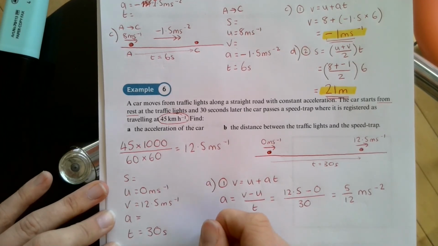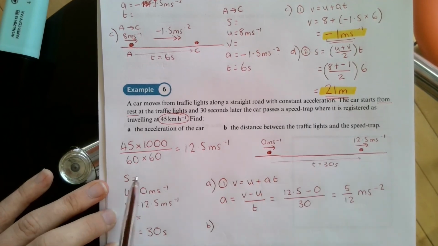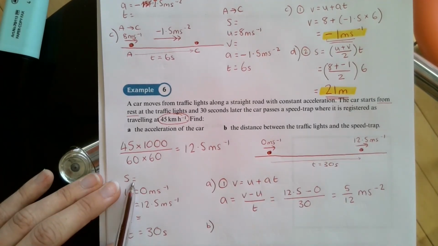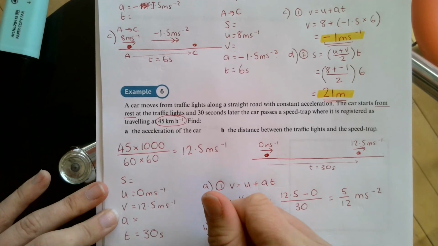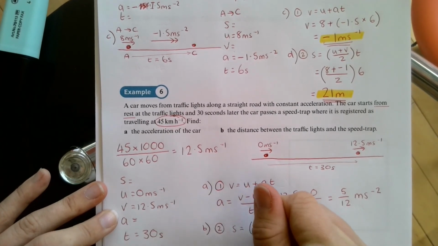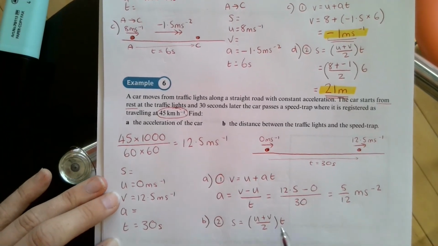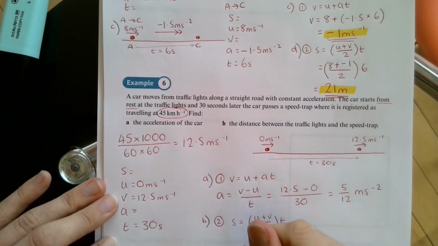Now, part B is working out the distance between the traffic lights and the speed trap. So that's working out the displacement, the S value. And I'm going to use equation 2, obviously. S is equal to U plus V all over 2 multiplied by T. I don't need to rearrange, so I can start substituting straight in.